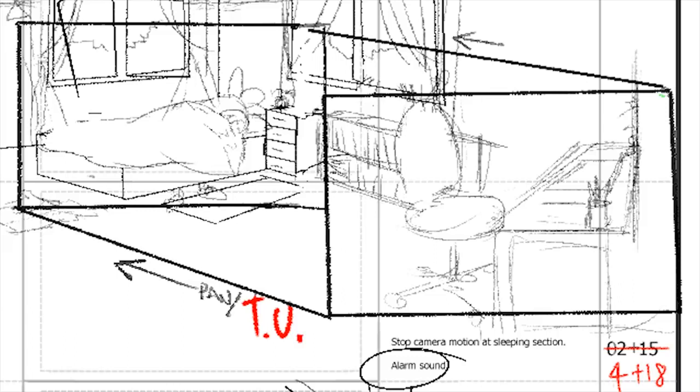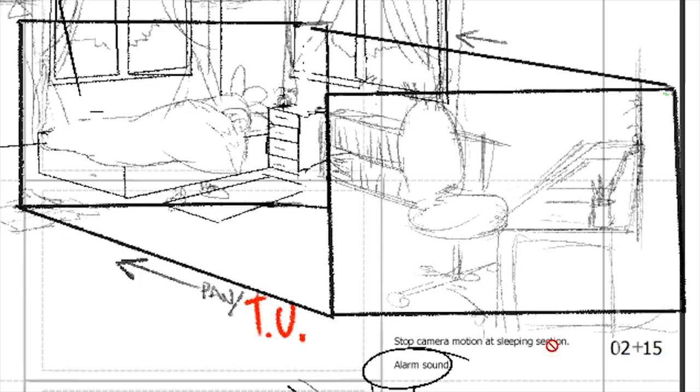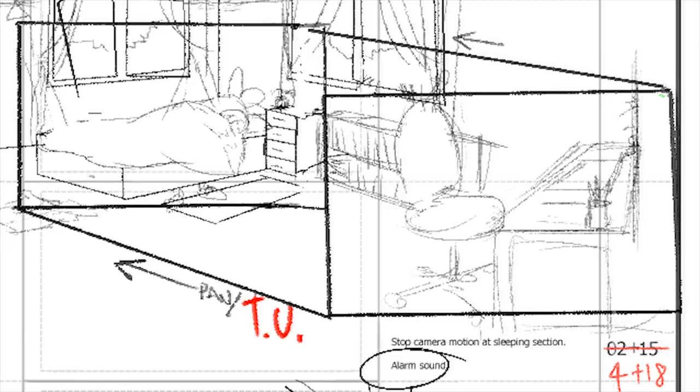We'll be doing a separate video series about notations to introduce the most common ones, which should be useful to new animators. There are two big pieces of information in this first cut, the pan over to Emily sleeping and the alarm clock going off, so I extended the length to allow the audience to observe both.